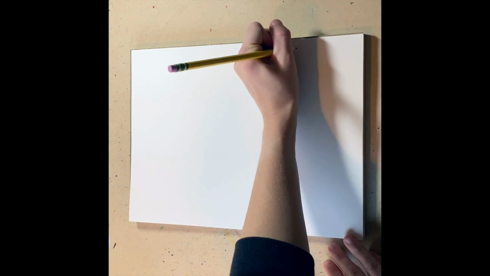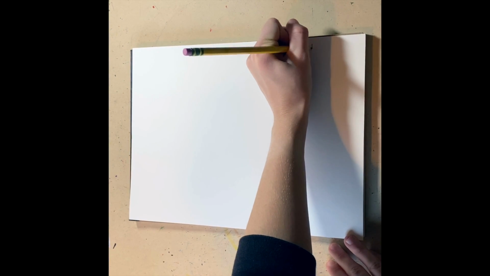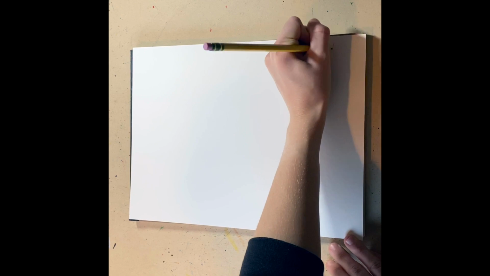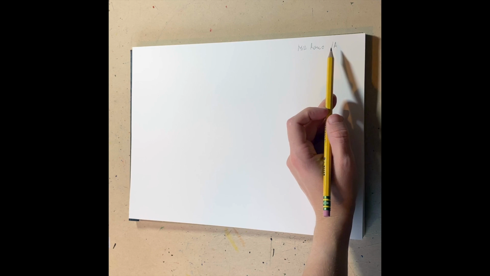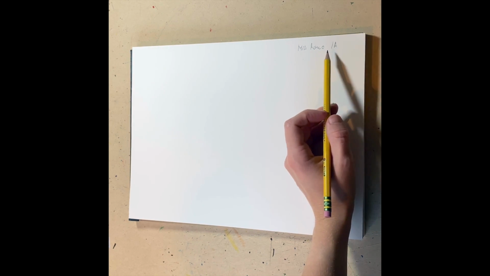horizontal and you're going to write your name and class code. Either you're in 1A, 1B, 1C, or 1D, or 1E, and your name, and you'll flip it over.